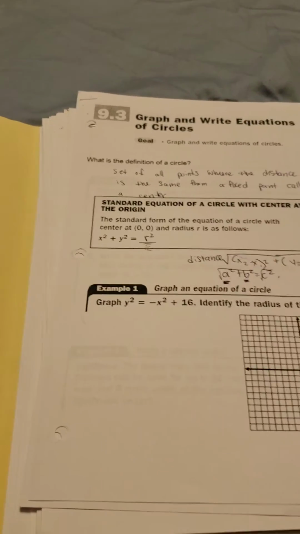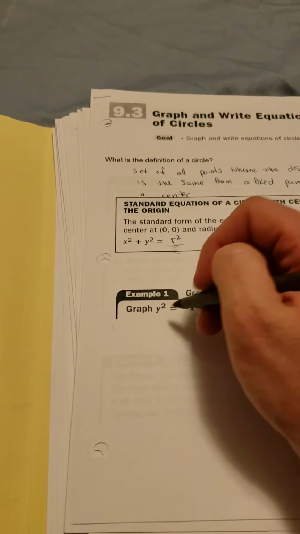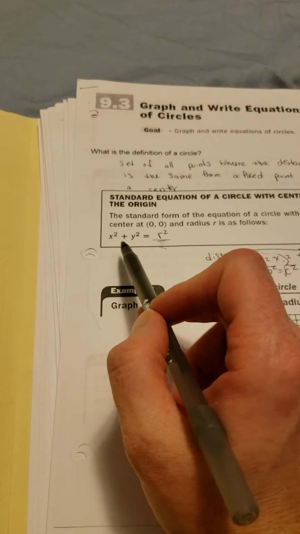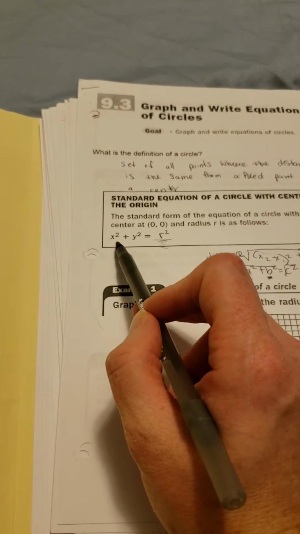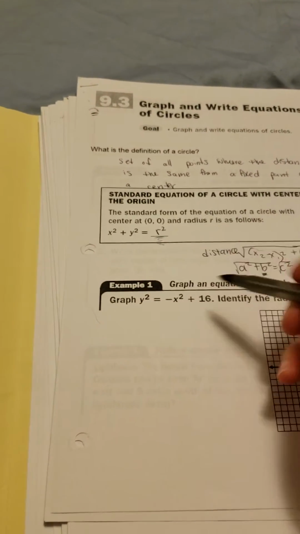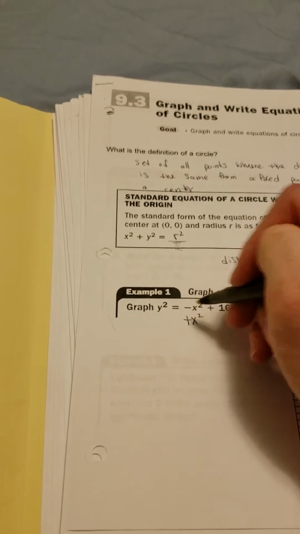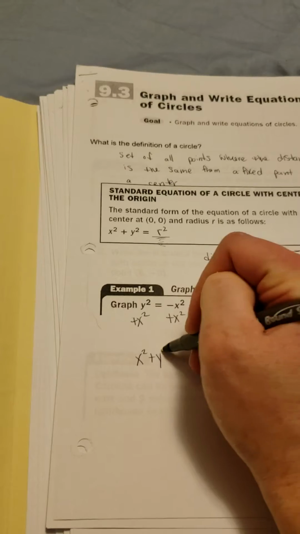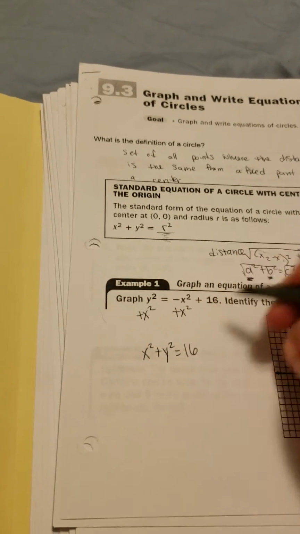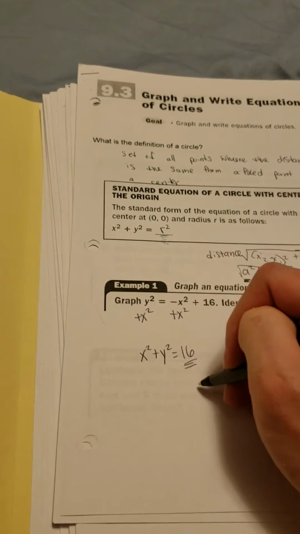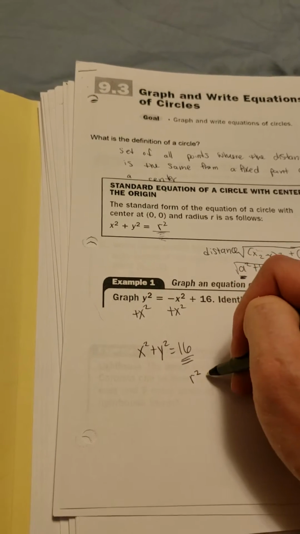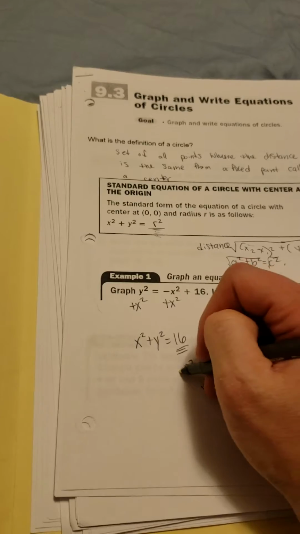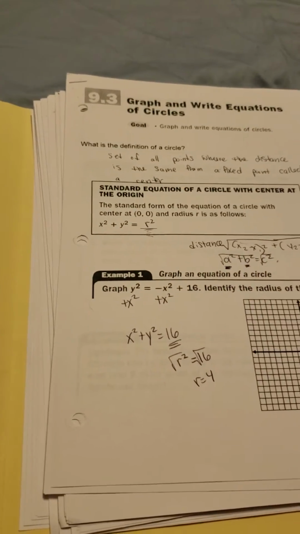Sometimes we have to rewrite the equation of a circle to be able to graph it. In this situation, it does not match our standard equation of x squared plus y squared equals r squared, so I need to add x squared to both sides. Now x squared plus y squared equals 16. Over here, that gives us our r squared, so r squared equals 16. So r is 4, because we took the square root of 16, which is 4.